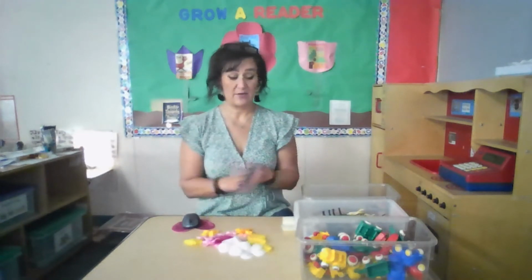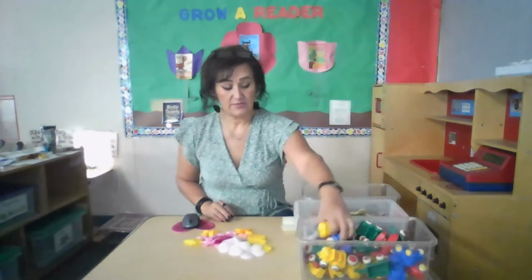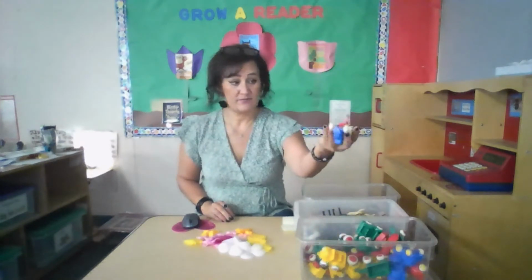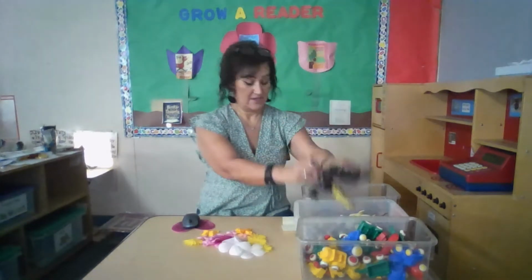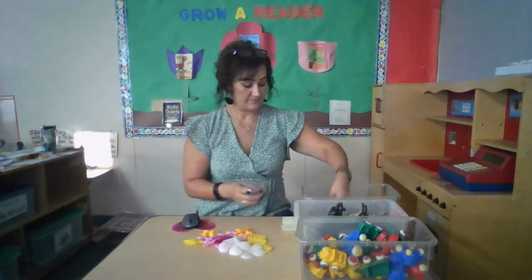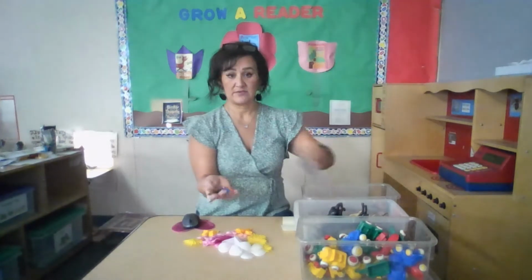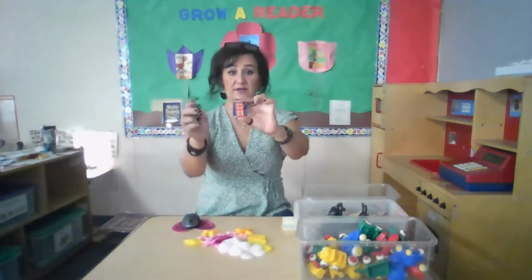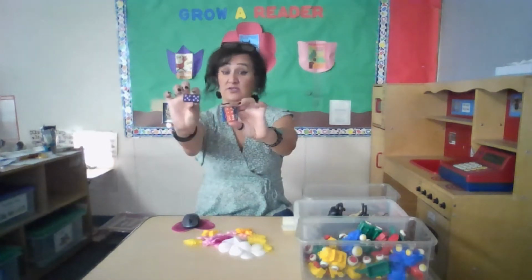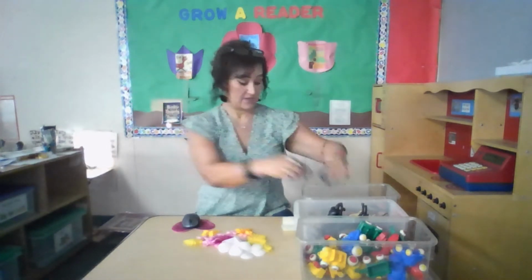You can use real flowers, you can use some toys, some cars, even some animals to classify, or even things like dominoes. If you have different colored dominoes, great. If you have black and white ones, you can use the dots to classify those.